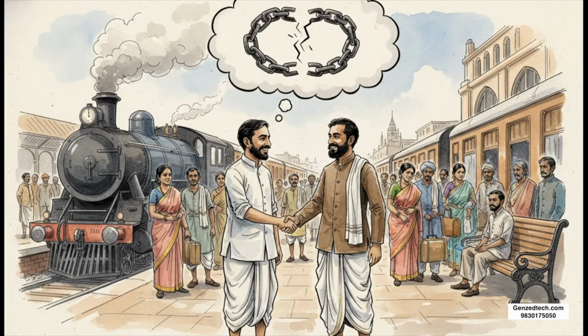And this is where it gets really powerful. It's about the human impact. For the first time ever, someone from Bengal could easily travel to Madras, meet someone there, and in that conversation realize, wow, we are facing the exact same problems. We want the exact same thing, that thing being freedom.